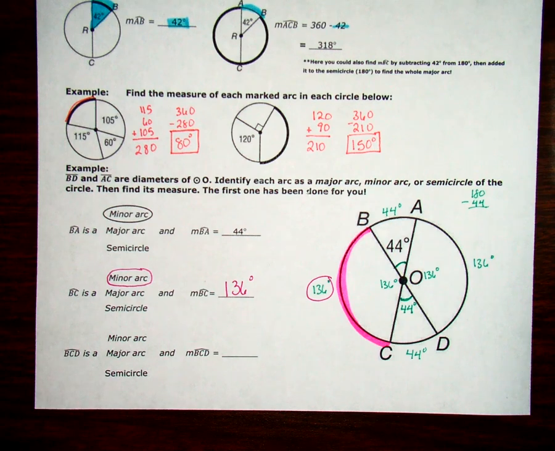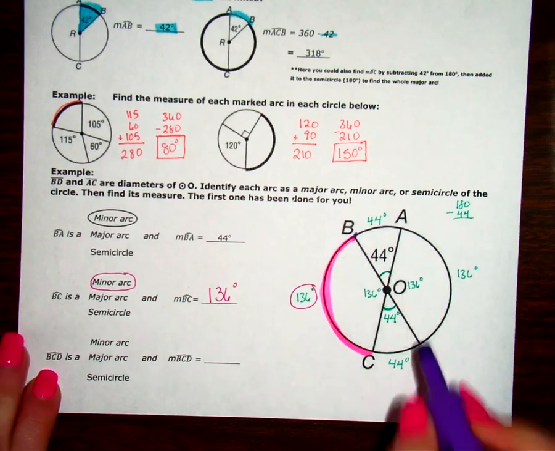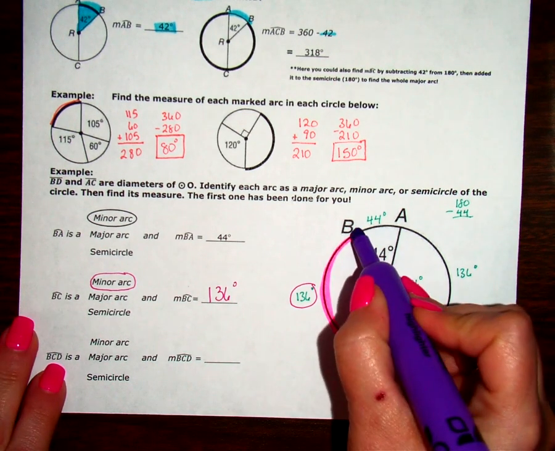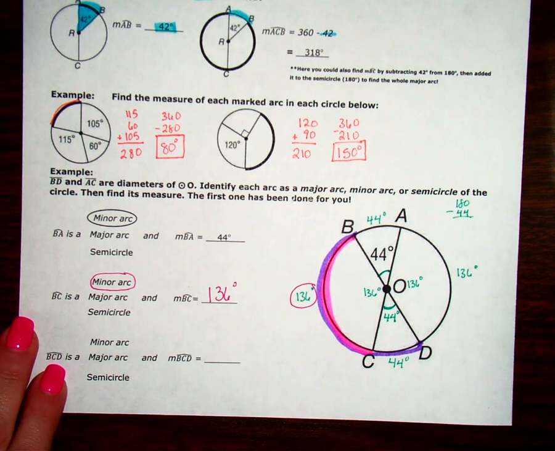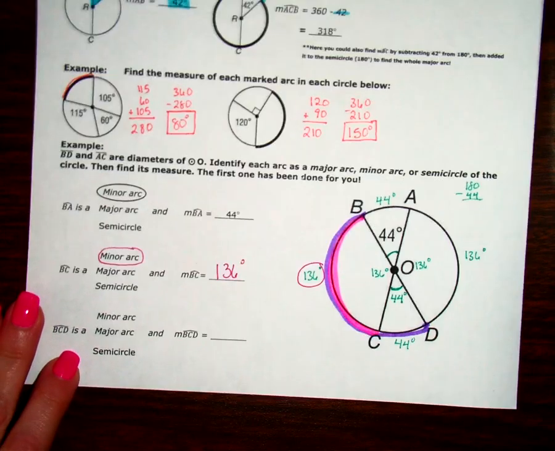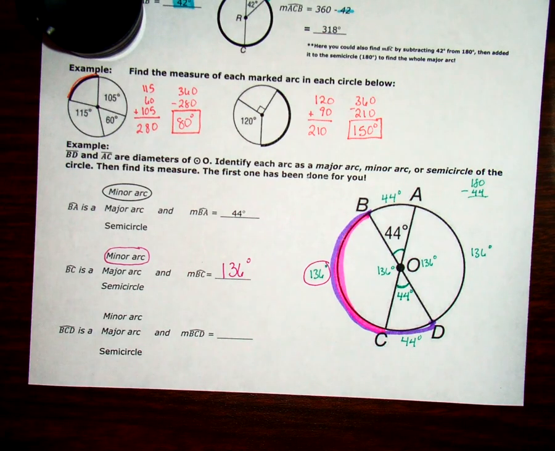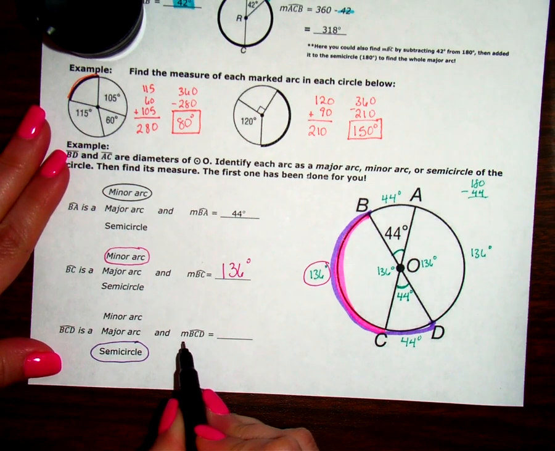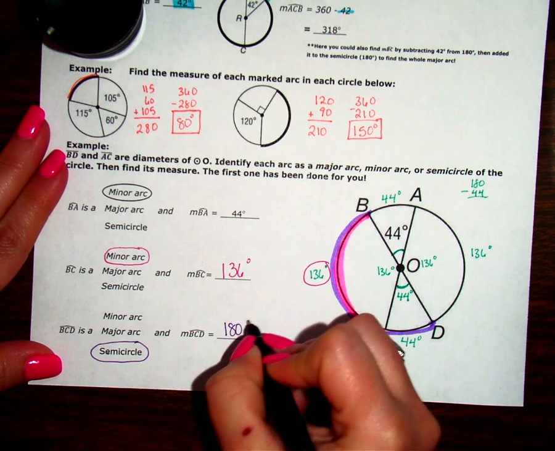But let's go see, where is BCD? That means I am going to start at B. I'm going to end at D. And I'm going to go through C. So that means I'm going around the left side. Okay, so I can see that that is going to be a semicircle. It's half the circle, which means its measure, the 136 and the 44 together, its measure is 180 degrees.